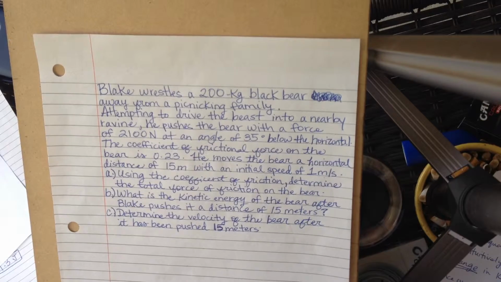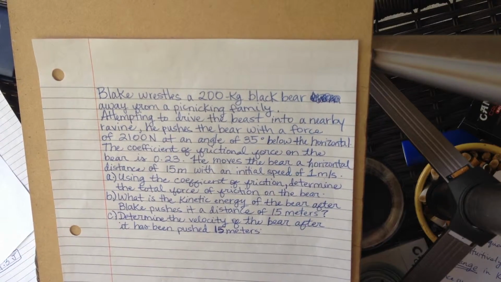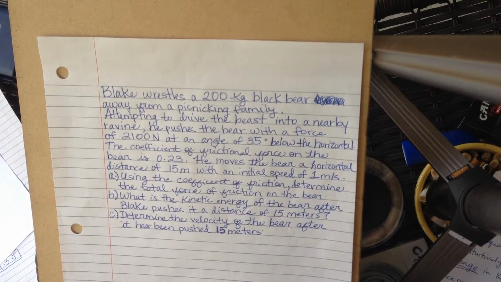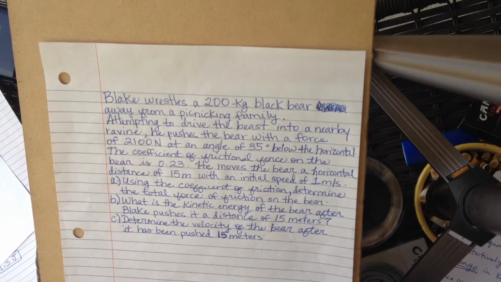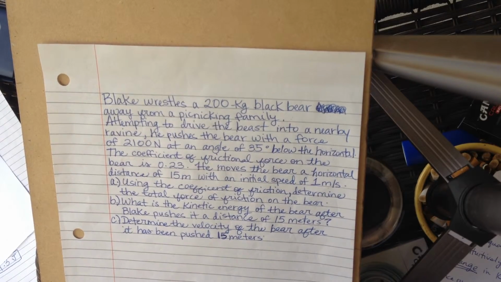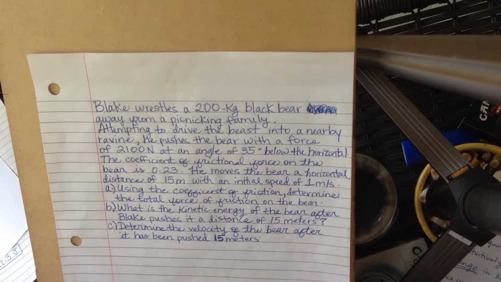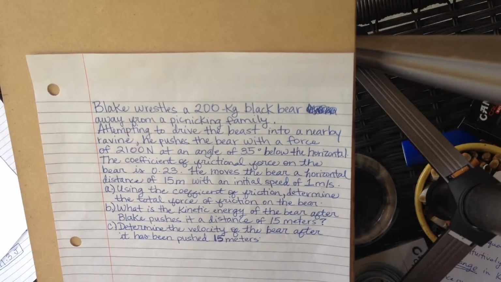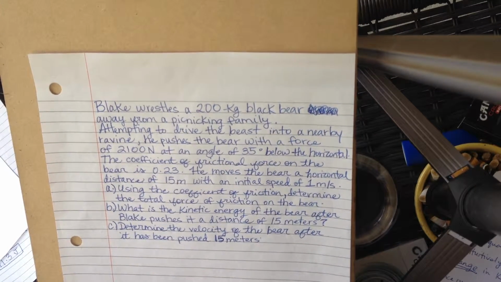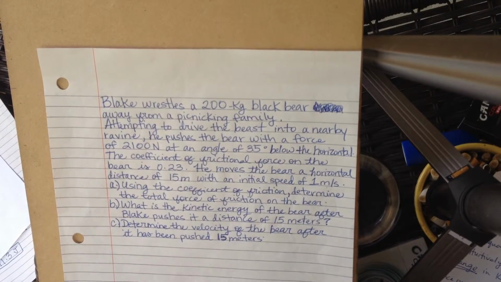Attempting to drive the beast into a nearby ravine, he pushes the bear with a force of 2,100 newtons at an angle of 35 degrees below the horizontal. The coefficient of frictional force on the bear is 0.23. He moves the bear a horizontal distance of 15 meters with an initial speed of 8 meters per second.